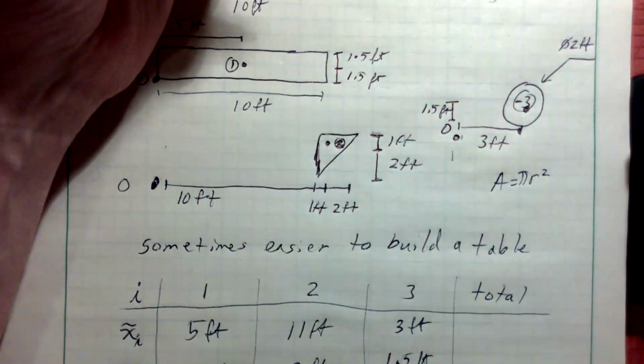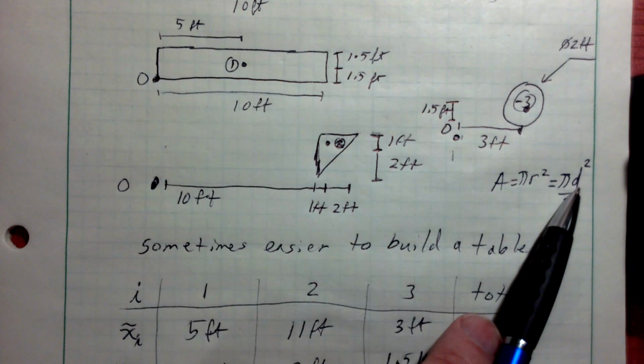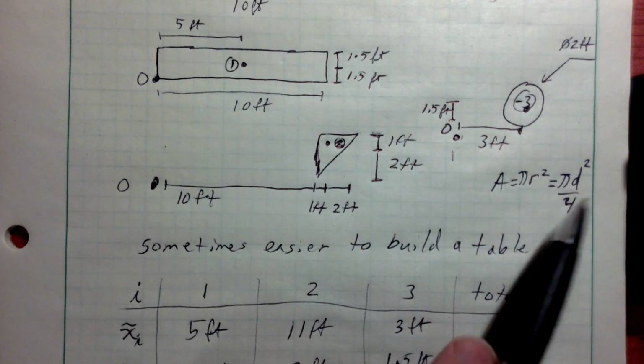Area of a circle, of course, is pi r squared, which you can find in the back cover of your book. Again, engineers normally like diameters, so pi d squared over 4, because radius is 1/2 of diameter. If I have d over 2 squared, that ends up d squared over 4.